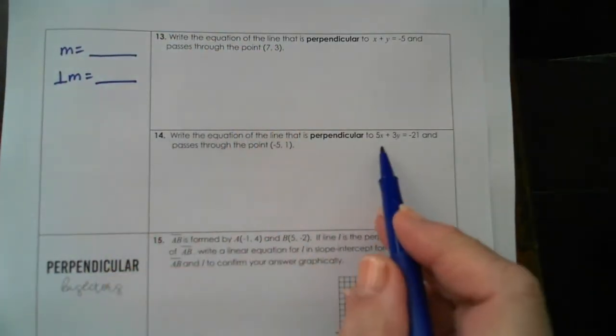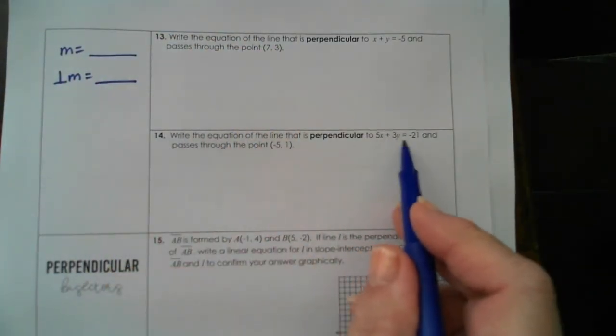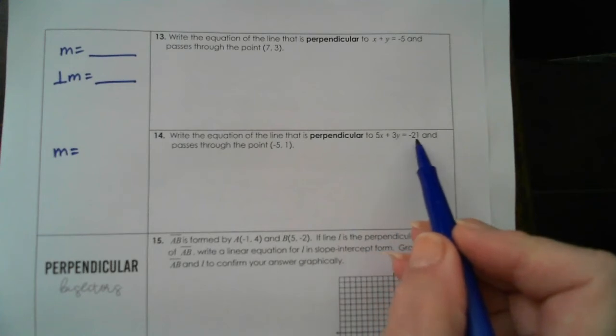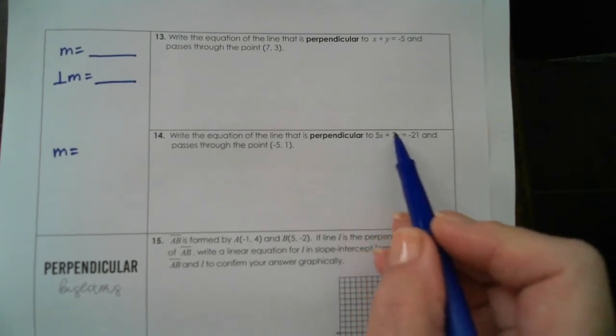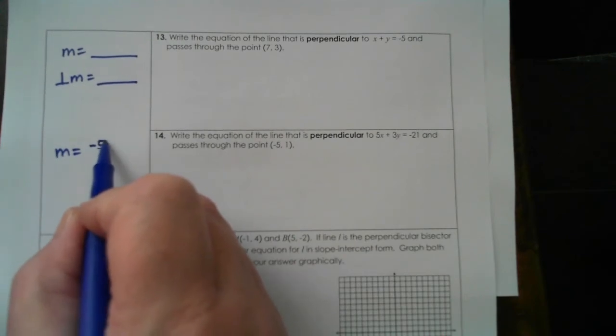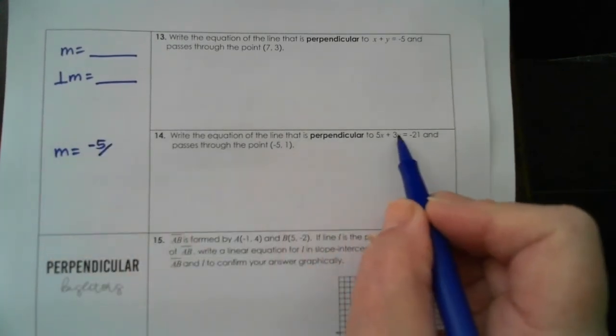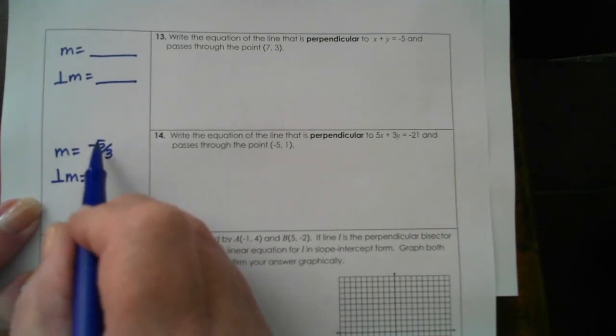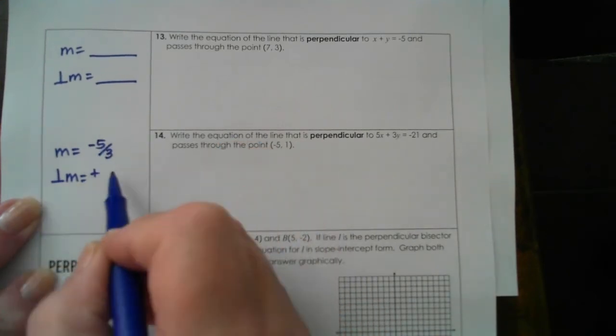For number 14, here we have this line. And right away I'm going to say, okay, the slope. I'm going to use that method that I was showing you before. If this is ax plus by equals c, the slope of this line is the opposite of a. So instead of 5, it's going to be negative 5 divided by the b, which here in this case is 3. So that's my slope, which means my perpendicular slope is going to be the opposite. Instead of negative 5, it's going to be positive 5/3, except not 5/3. We're going to flip it, and we'll get 3/5.